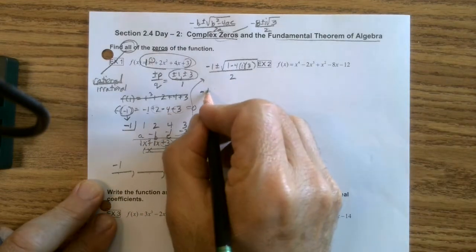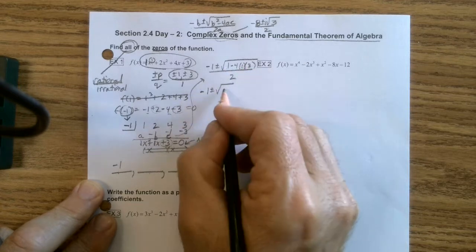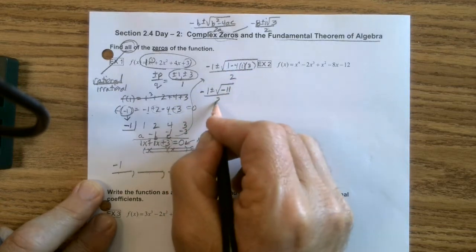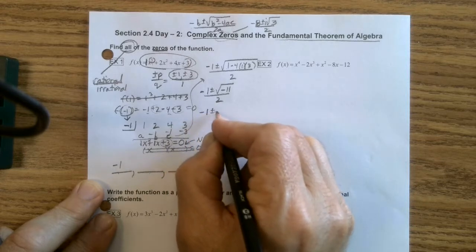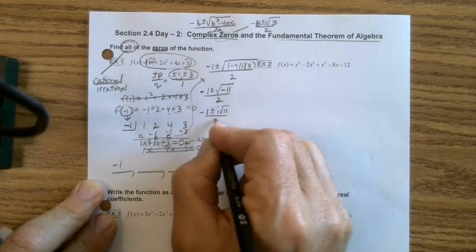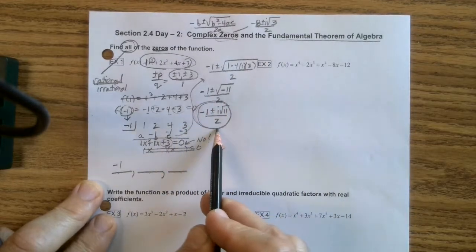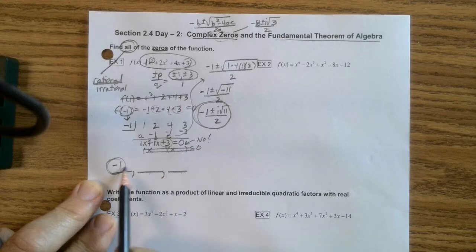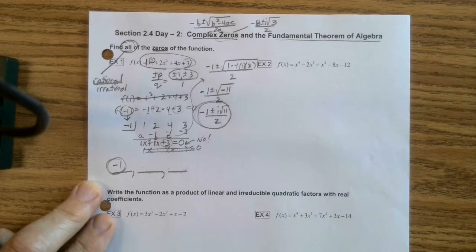So I get negative 1 plus or minus the square root of, this is 1 minus 12, which is negative 11, all over 2. So I get negative 1 plus or minus i square root of 11 all over 2. Now, this is 2 answers, and this is 1 answer. So I've got all 3 of them, and I found all the zeros, okay?